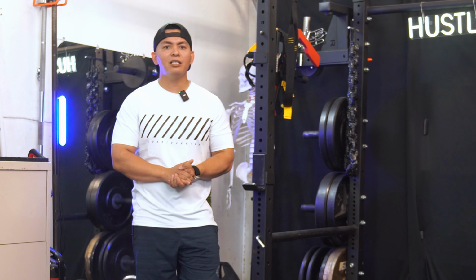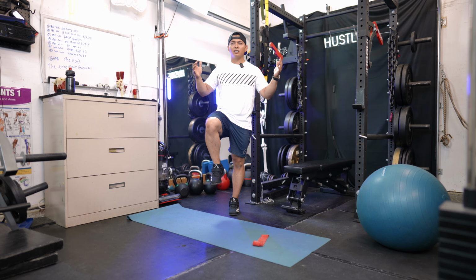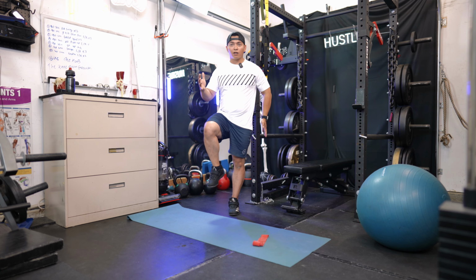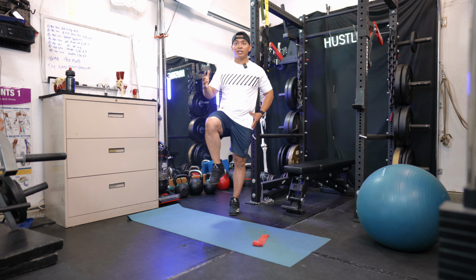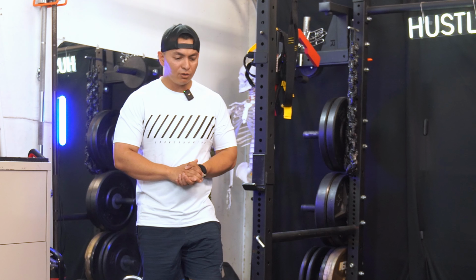You will also have pain when you're going up or down the stairs or walking or even standing on a single leg like this, where say my left hip is affected and trying to stand like this creates pain. So this is how you know you have a gluteal tendinopathy.